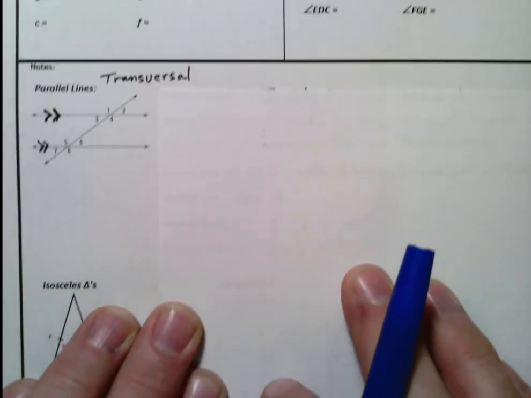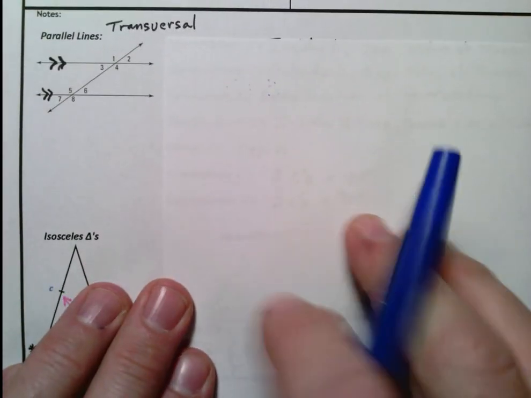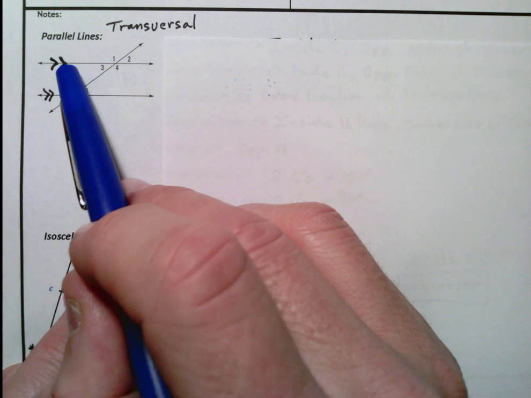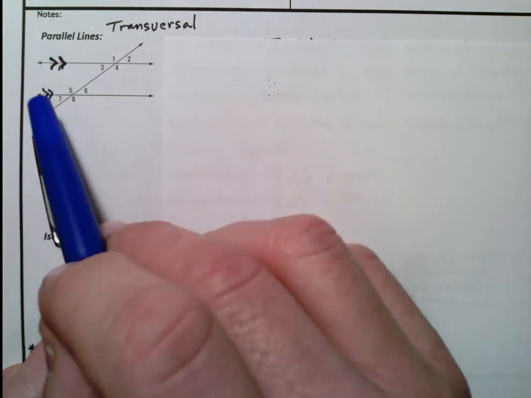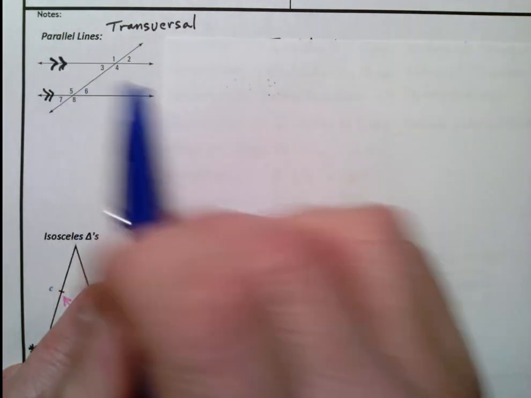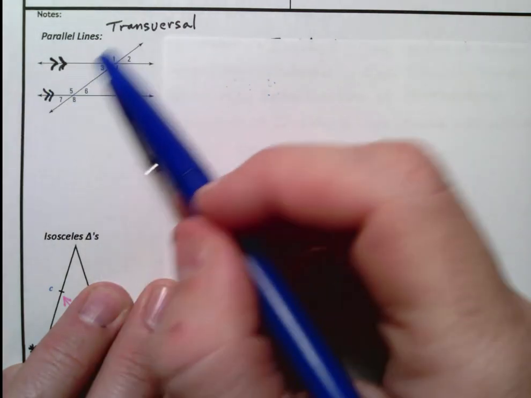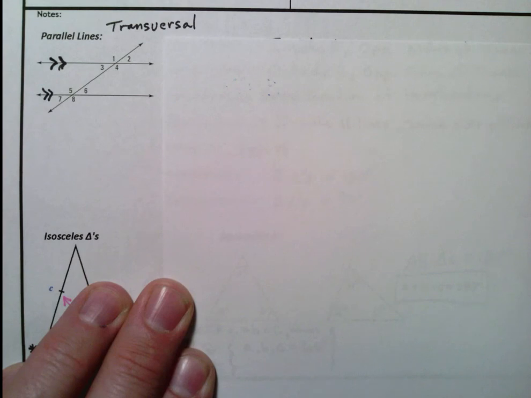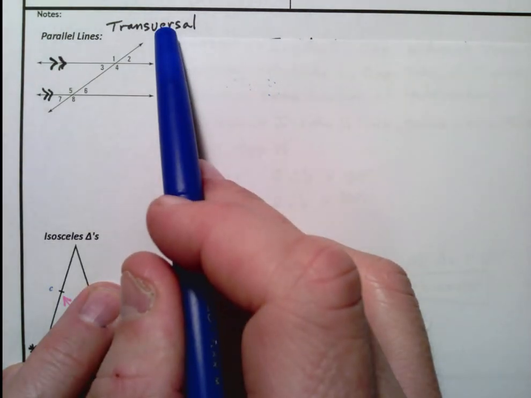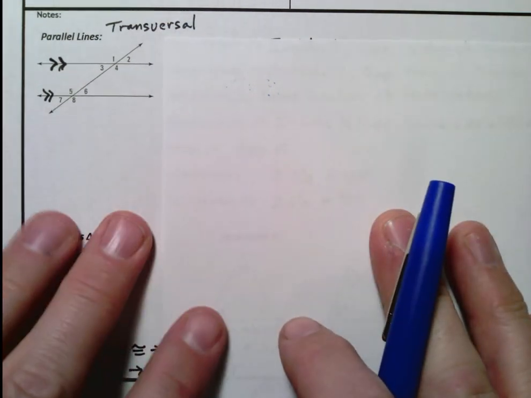When you first start talking about parallel lines, you're going to notice some things that are drawn on the picture. Typically, you're going to see these little double arrows or single arrows drawn on the two parallel lines. That indicates that these lines are parallel and will never cross. Also, there's typically a line drawn diagonally through the two lines, which we call a transversal. Then all these words we refer to are about this picture.